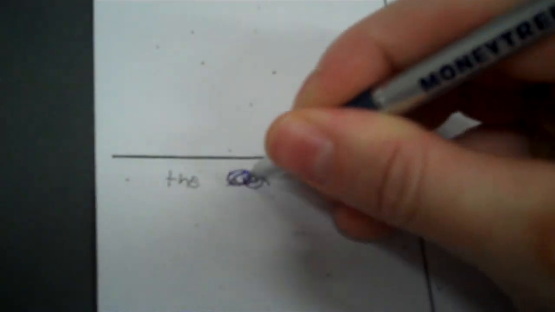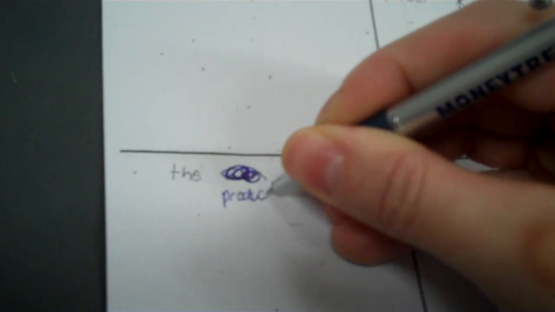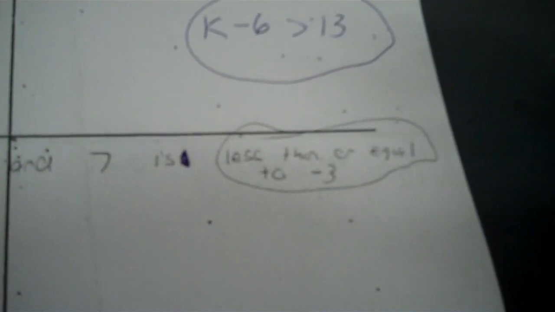Instead of sum, I want you to scribble that out and put the word product, please. The product of x and 7 is less than or equal to -3. So we use the less than or equal to symbol, then the -3. Now you put your variable.